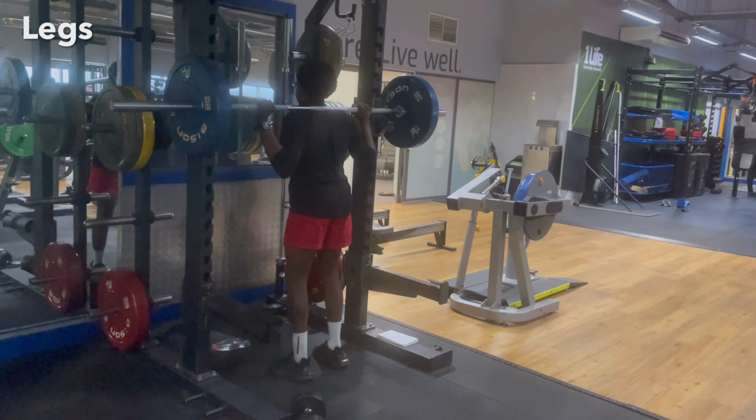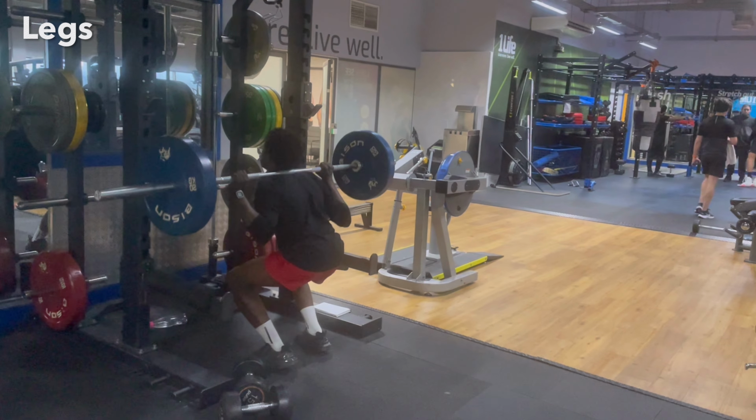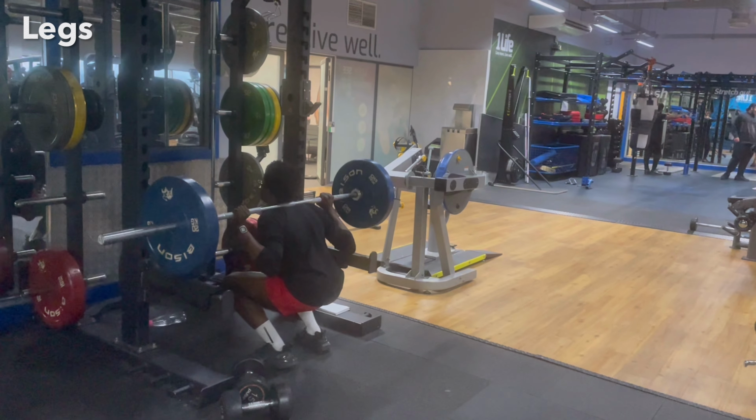Now with these exercises such as squats, make sure to have a nice base and to make sure that your knees don't cave in or bend your back too much.